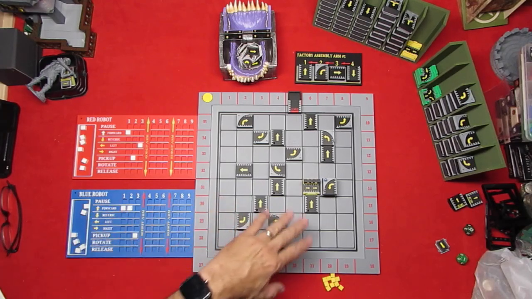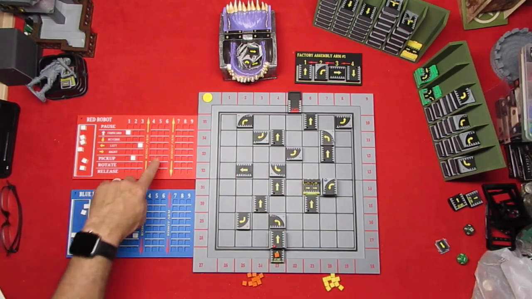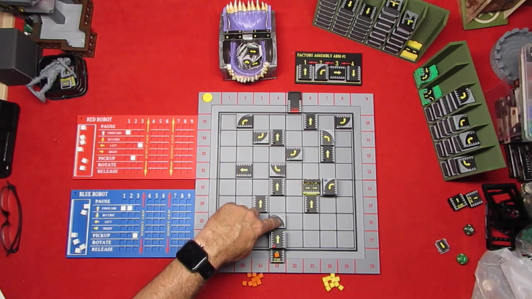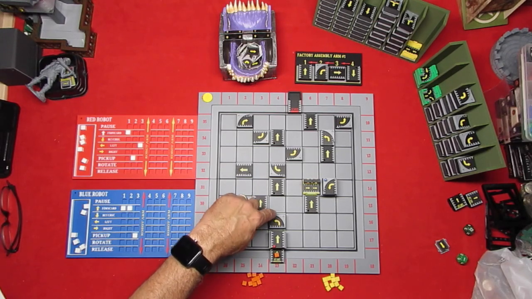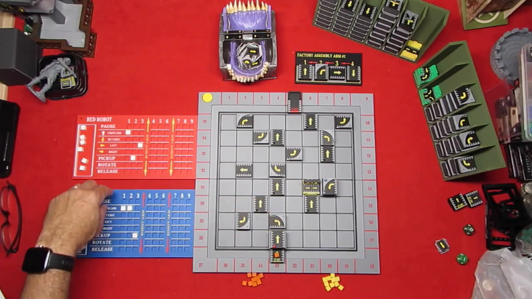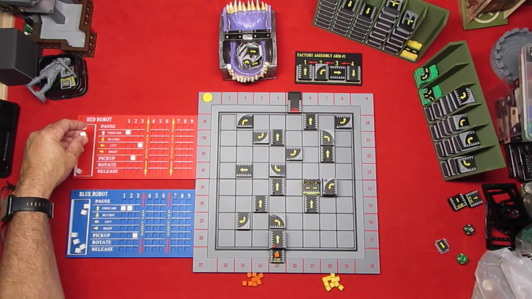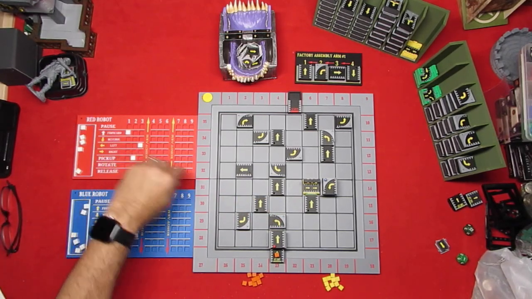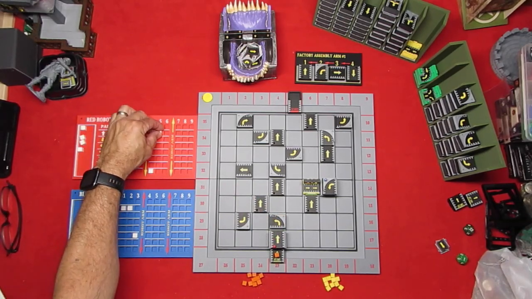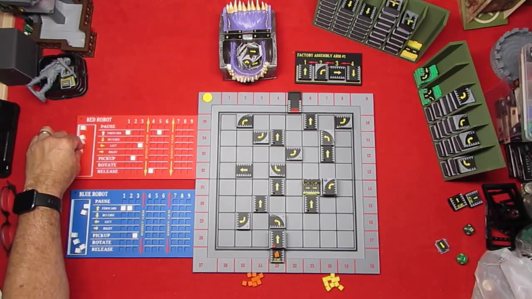So let's go ahead and we'll program our next 3 steps. So we'll start with red. So I need to drop this, and then I want to go under this one and get it out of the way. So let's see. We'll go drop, forward, and pick up. So we're going to release this one. We're going to move forward. All right. And then we're going to pick up.